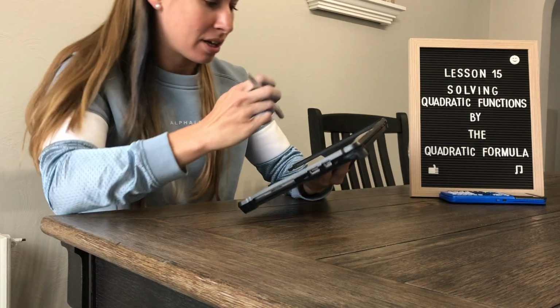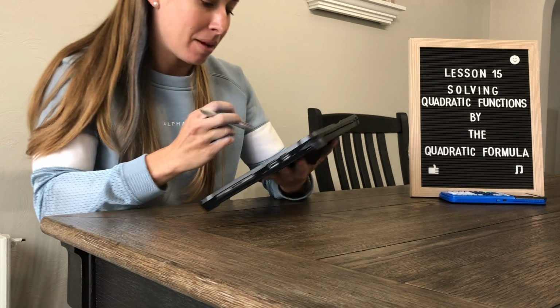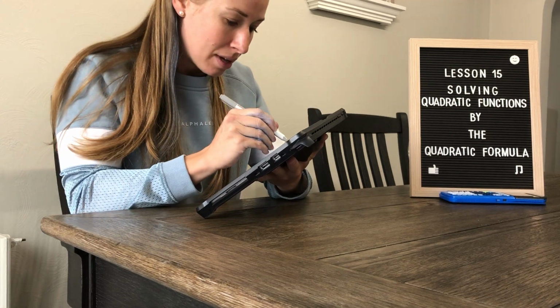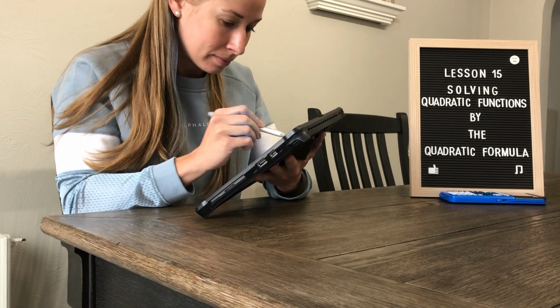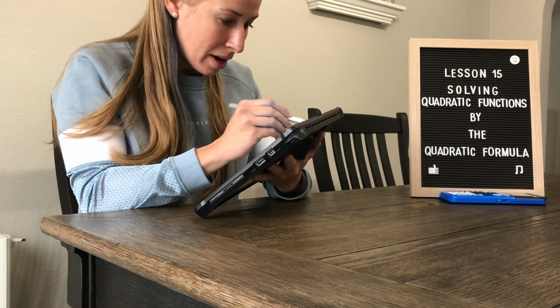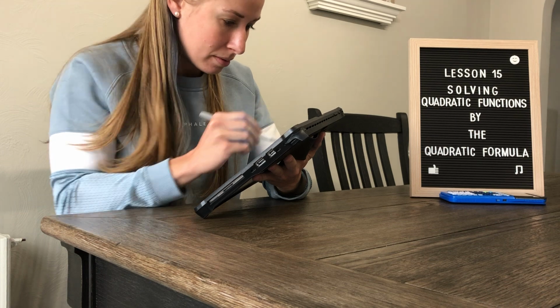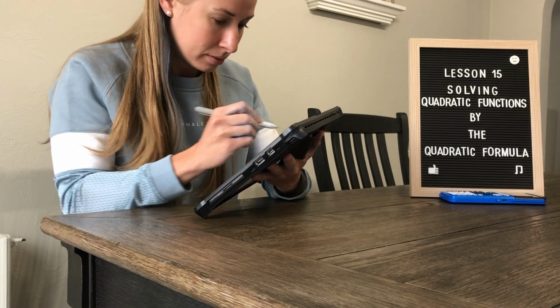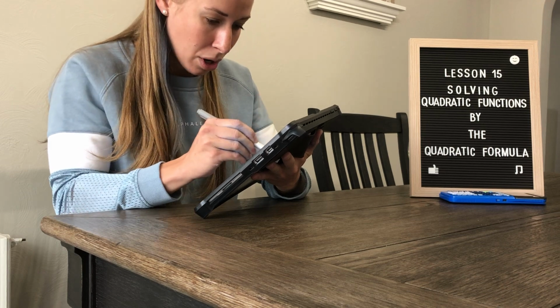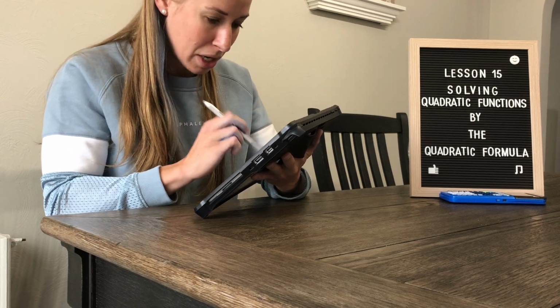Okay. Oh, I could actually color code that for you. Let me do that real quick. X equals opposite b, plus or minus square root b squared, minus 4ac, all over 2a.